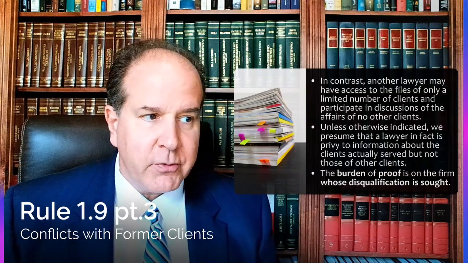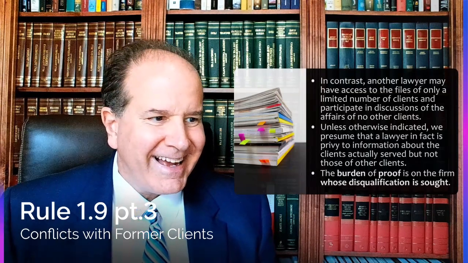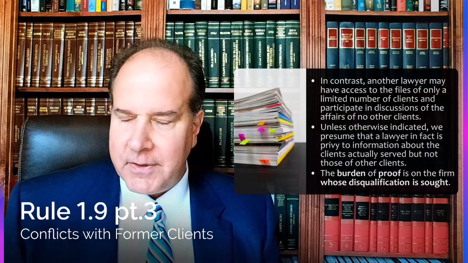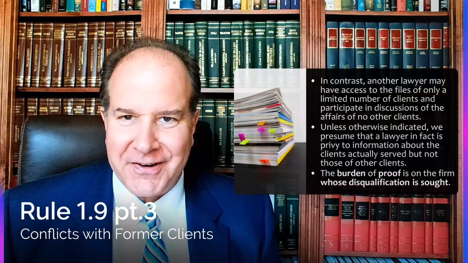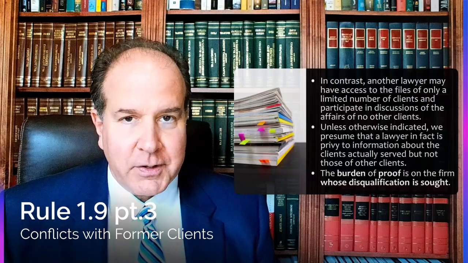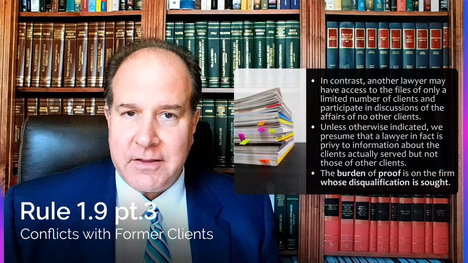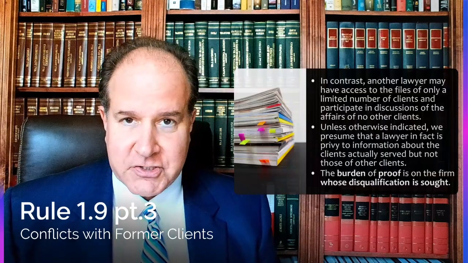And so if you actually served a client, we're going to presume that you had access to all of their files and all of their information, if you worked on the case at all. Otherwise we might not have that presumption. But remember, the burden of proof is on the lawyer who's the target of the disqualification motion.